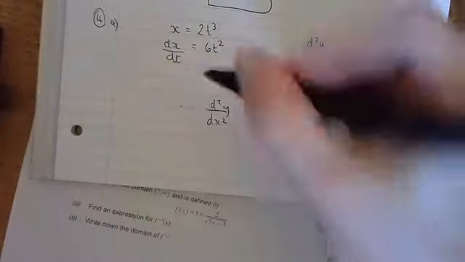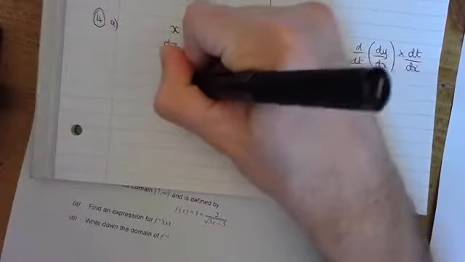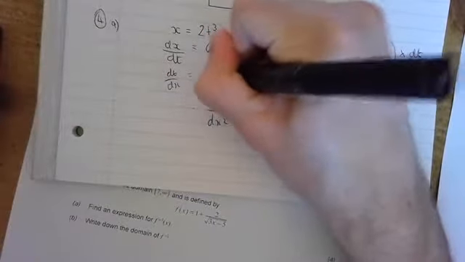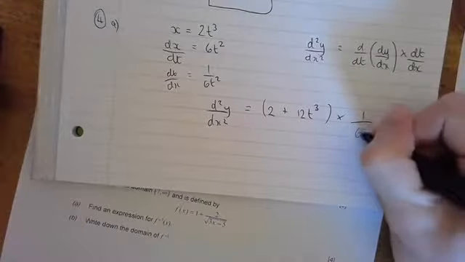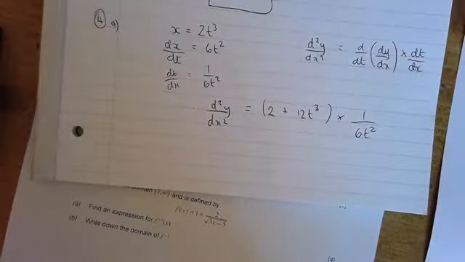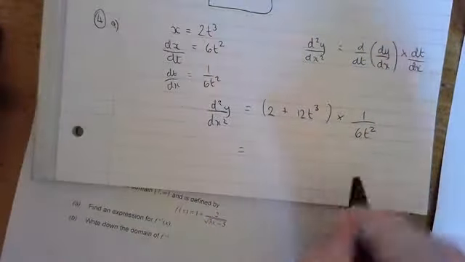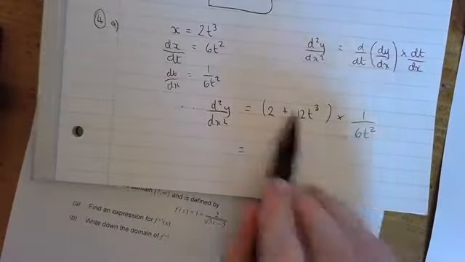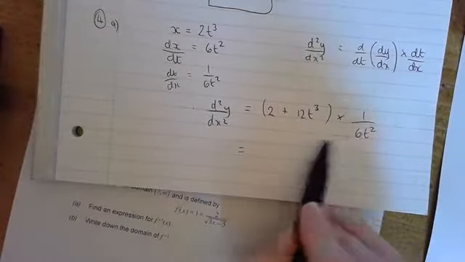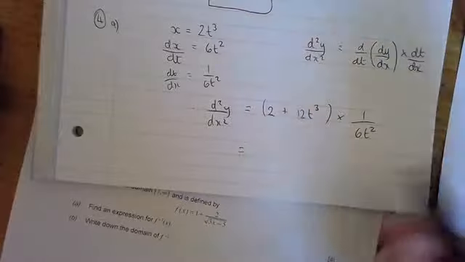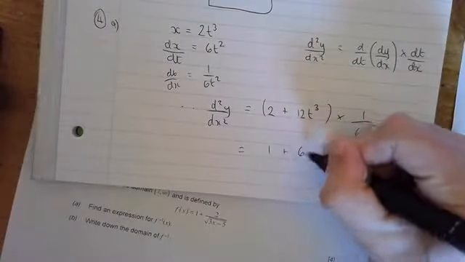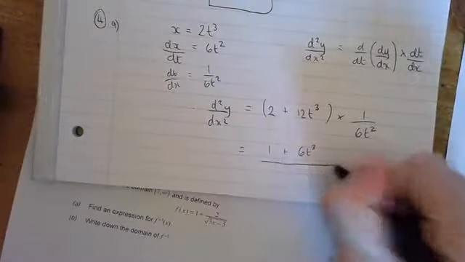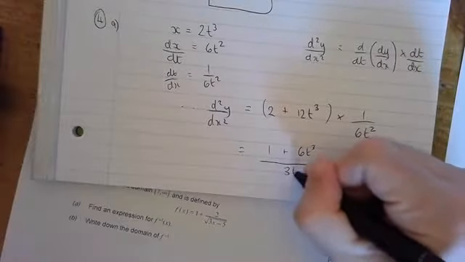I had dx by dt, so dt by dx would be equal to 1 over 6t squared. So 1 over 6t squared here. Okay, so that is going to basically be that divided by that. And I can see that they're all even numbers, so I'm going to divide each of these things by 2. So I'm going to get 1 plus 6t cubed all over 3t squared.